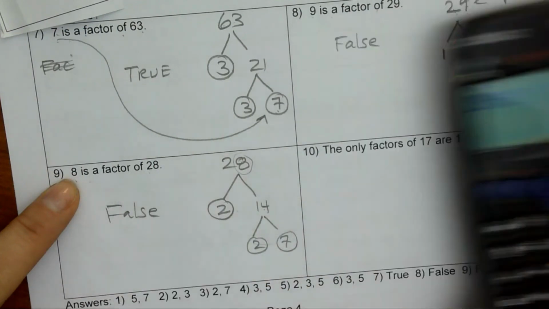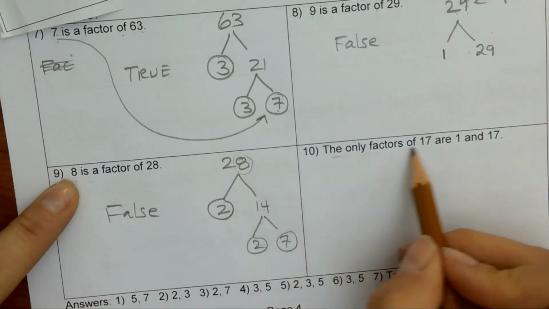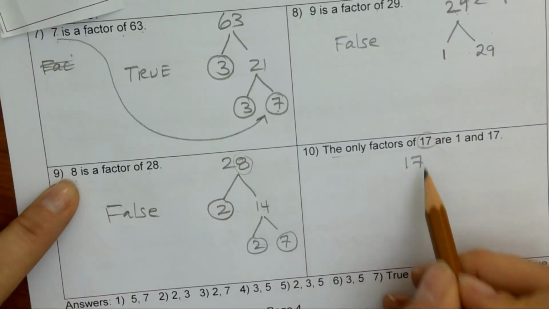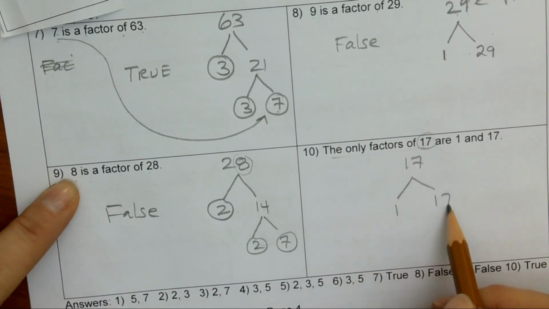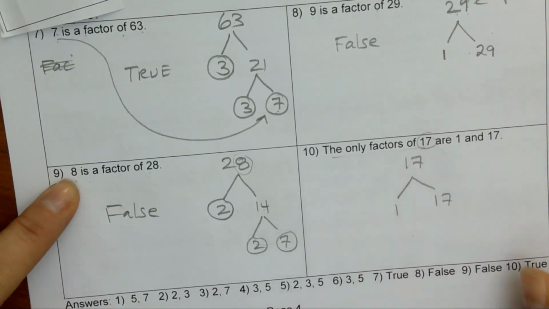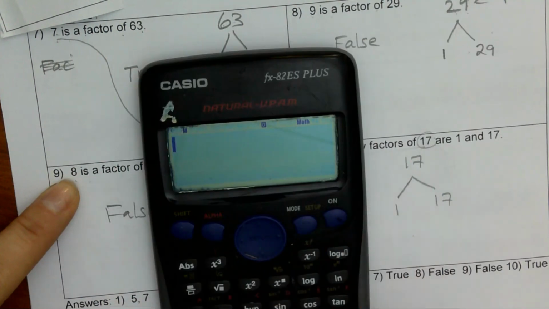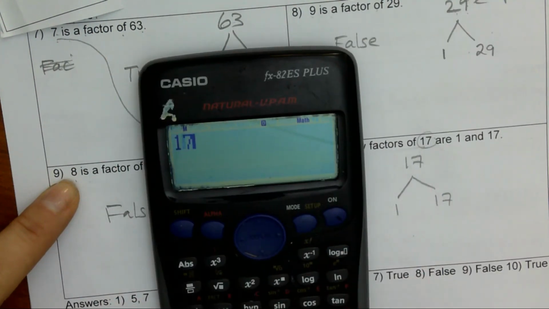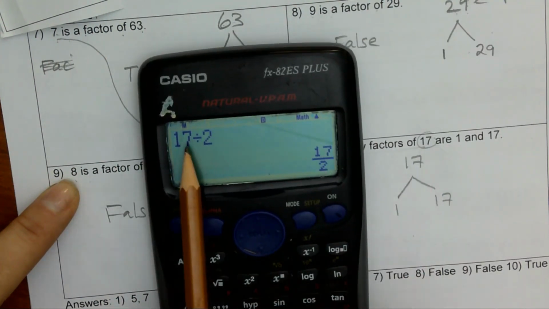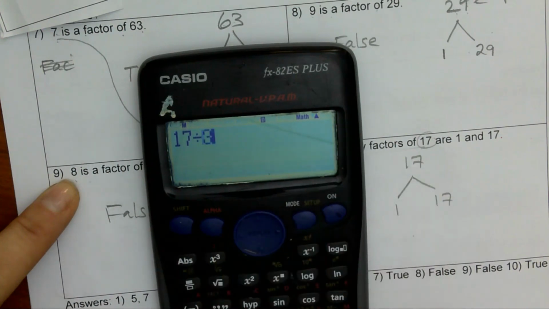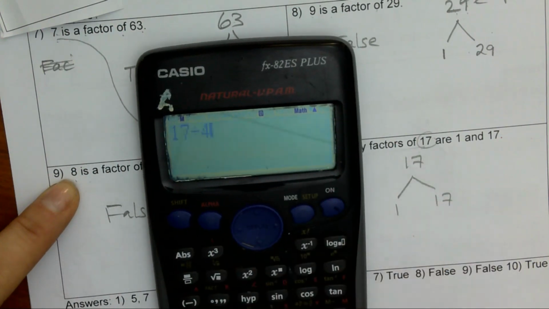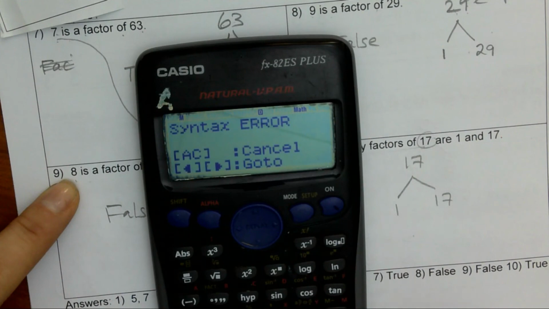Okay. The only factors of 17 are 1 and 17. Does anything go into 17? Well, let's go. 17 divided by 2. Well, no, it can't because it's not even. What about 3? No. 4? No. 5? Oops.